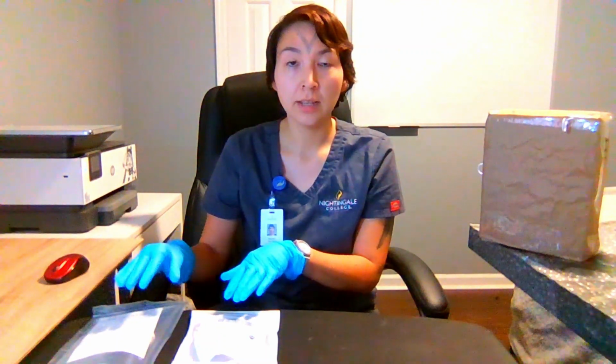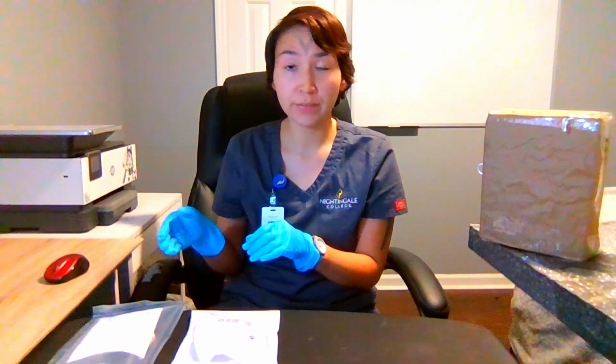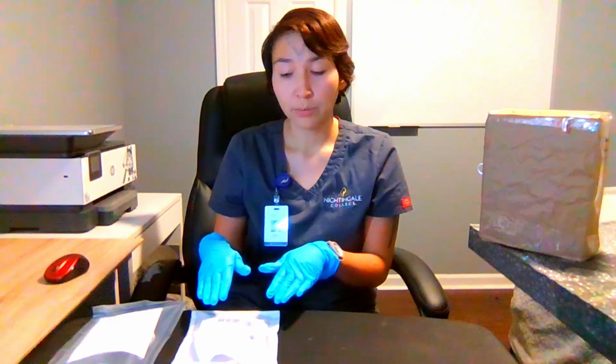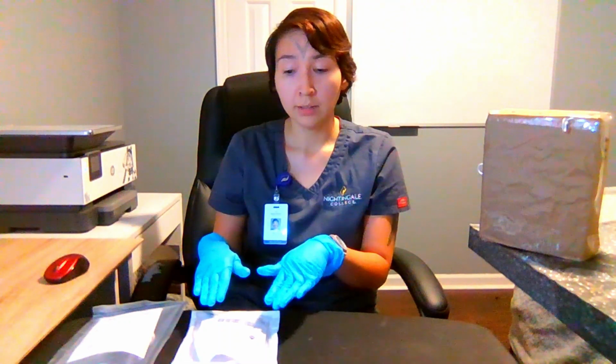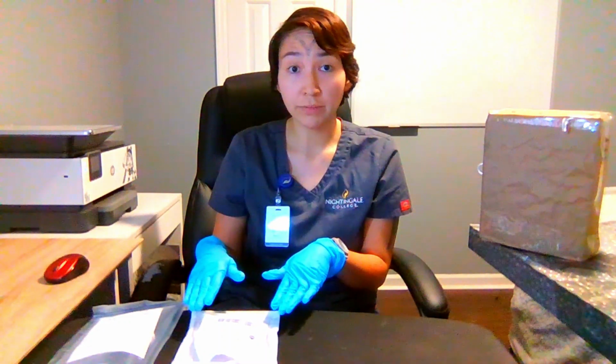Next, I'll review all the parts of the IV tubing. I have 2 sets. They are both macro tubing. Macro tubing typically delivers a 10 or 15 drop factor per ml, depending on the manufacturer, and it's used to deliver rates greater than 100 ml per hour. For my primary tubing, it is labeled a drop factor of 15.